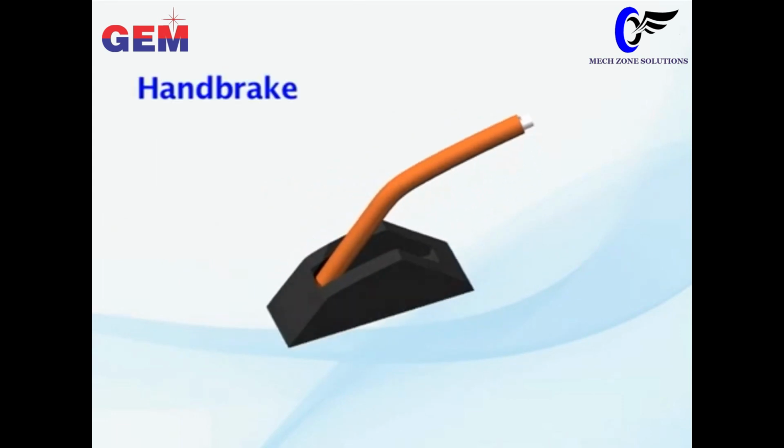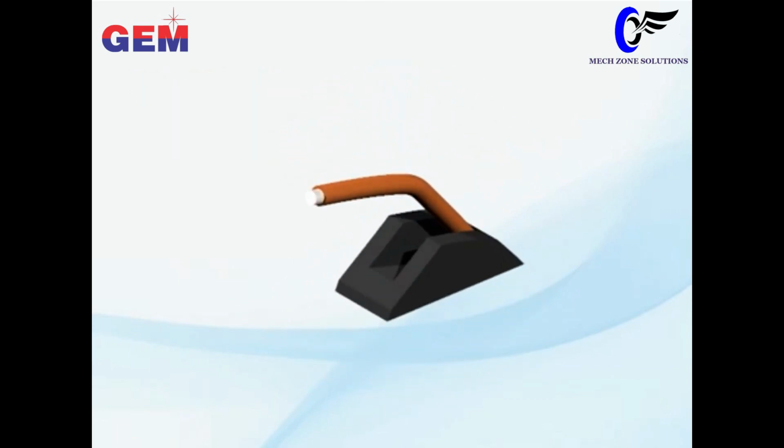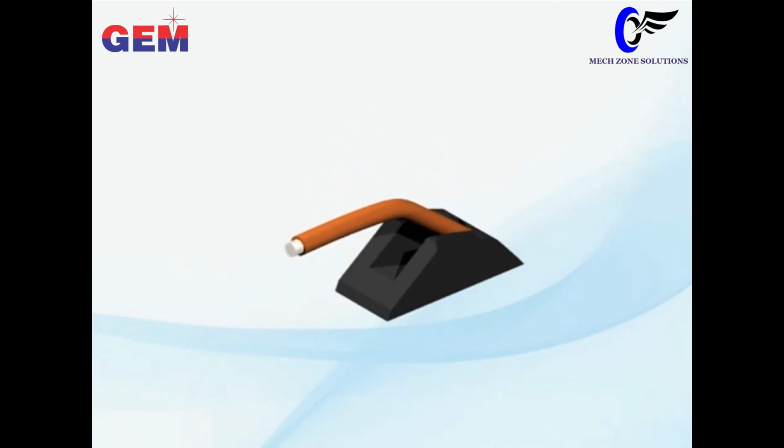This is a handbrake. When the car is parked on an uphill or downhill road, the handbrake should be engaged to prevent the car from sliding down. The handbrake should be released before driving the car forward or backward.